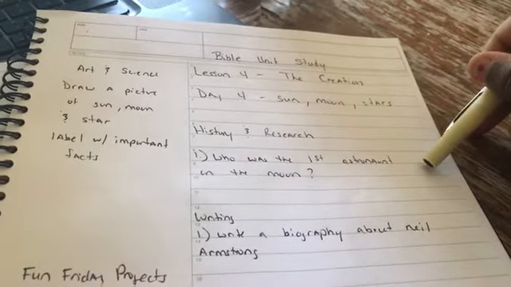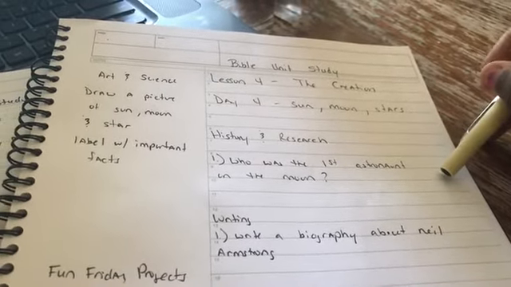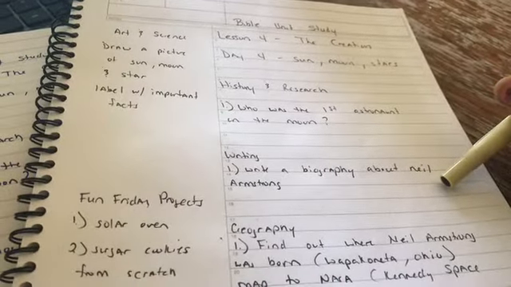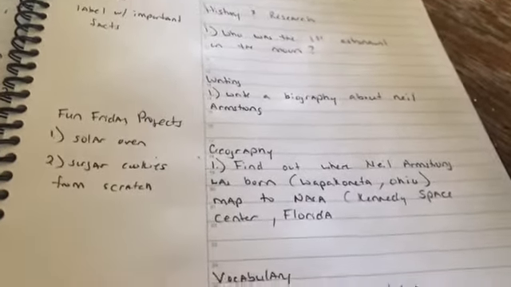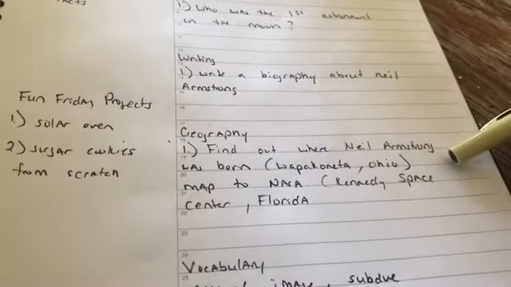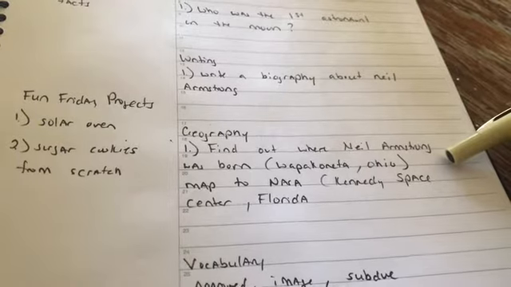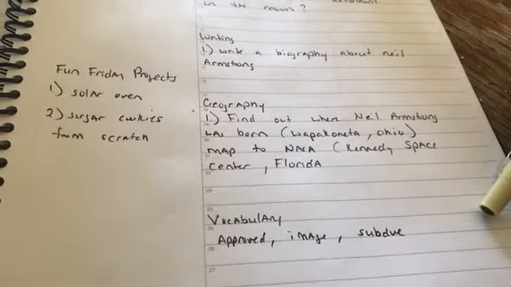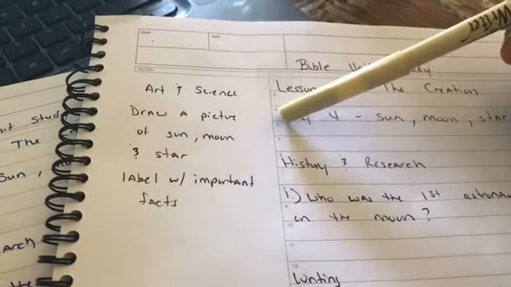So for our history and research lesson, we're going to look up who was the first astronaut on the moon. The answer for that is Neil Armstrong. So for writing, I have the kids doing a biography for Neil Armstrong. And then for geography, we're going to map out where Neil Armstrong was born, which was in Ohio, and just look at the map and then trace it from Ohio to Florida.